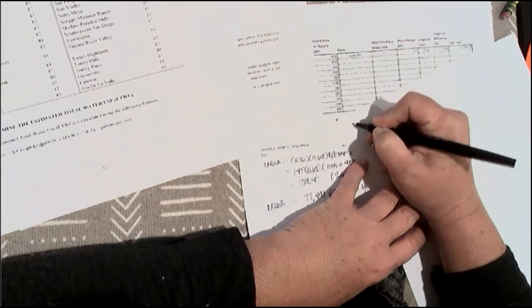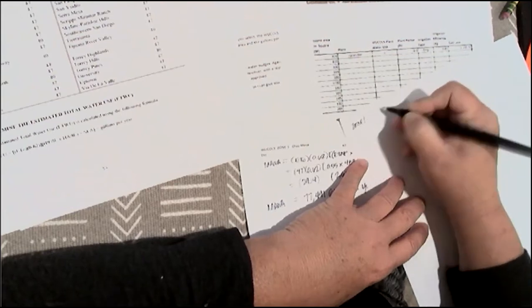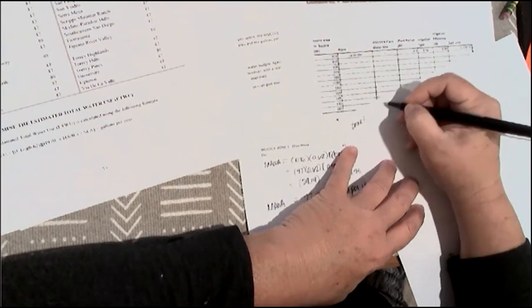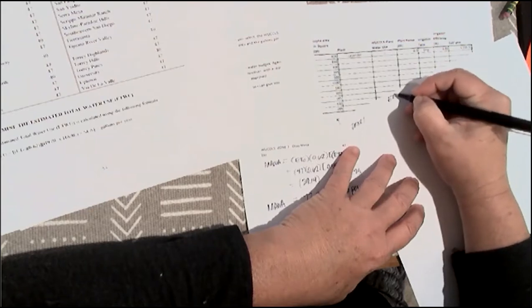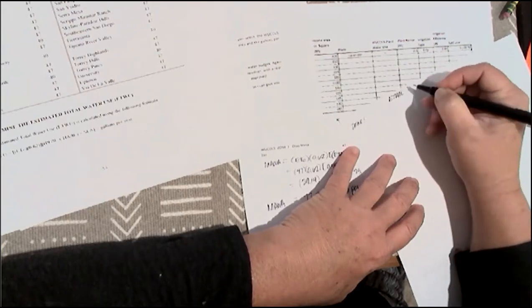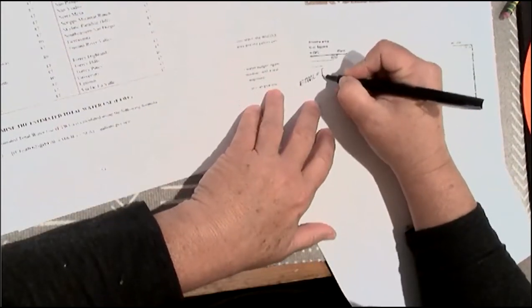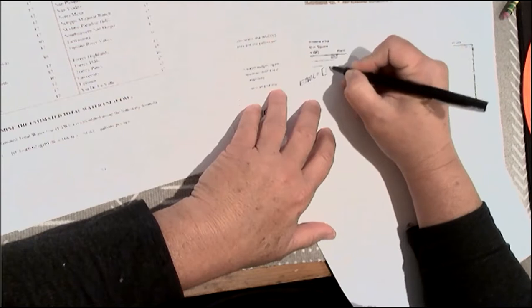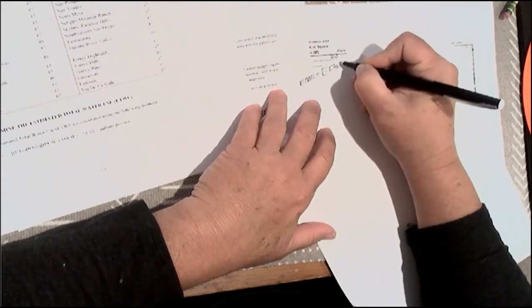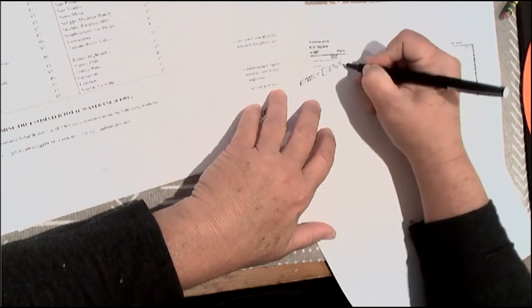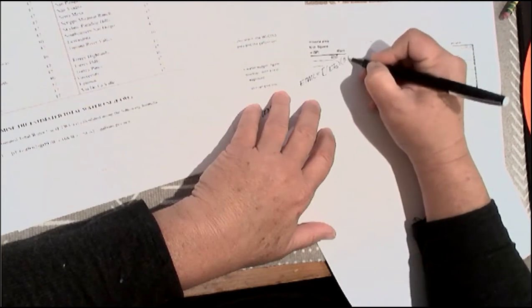So this is zone 1, right? Here's our formula: the estimated total water use is equal to our ETO. That doesn't change from the MAWA calculations. We are not moving our site.